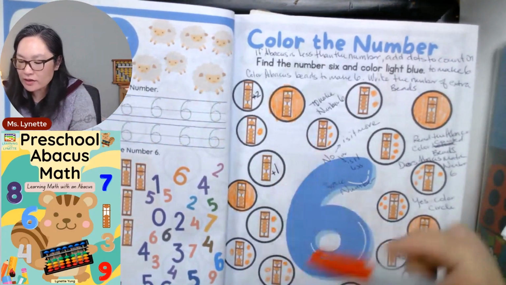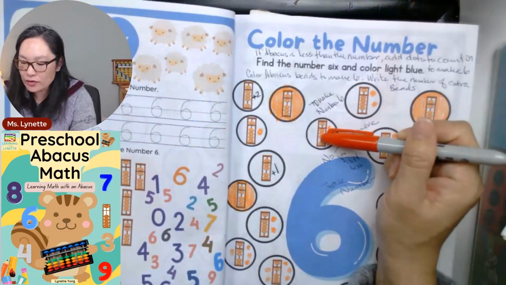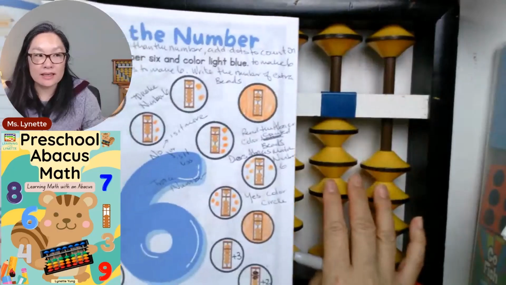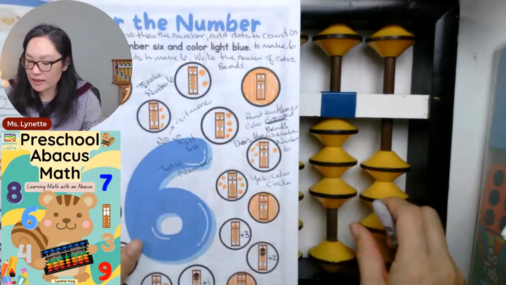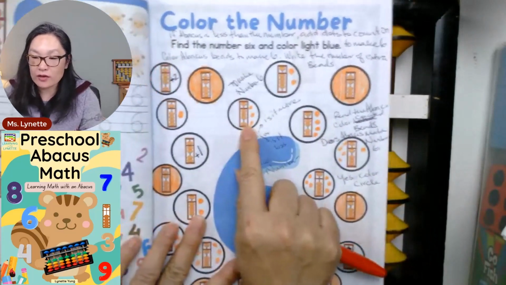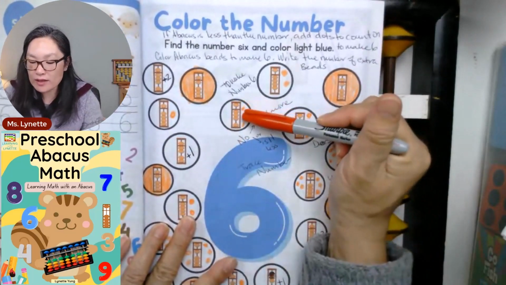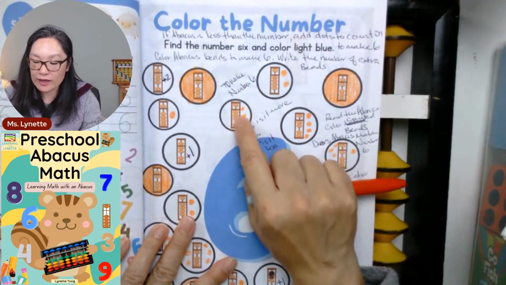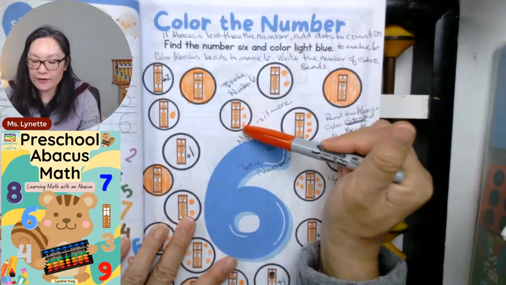So this one here is 3. How do I know? Because I have 1, 2, 3 beads. So if I have 3 beads here, what makes it to 6? So this one is, well, how I need to count on to 6. So if they can read the abacus, they can just give me the dots to make it to 6. So I have counting 3, 4, 5, 6.